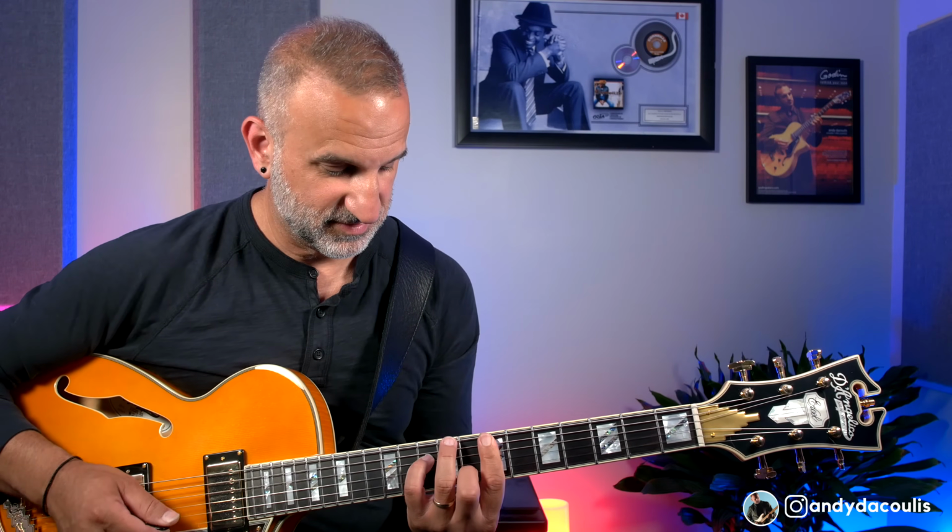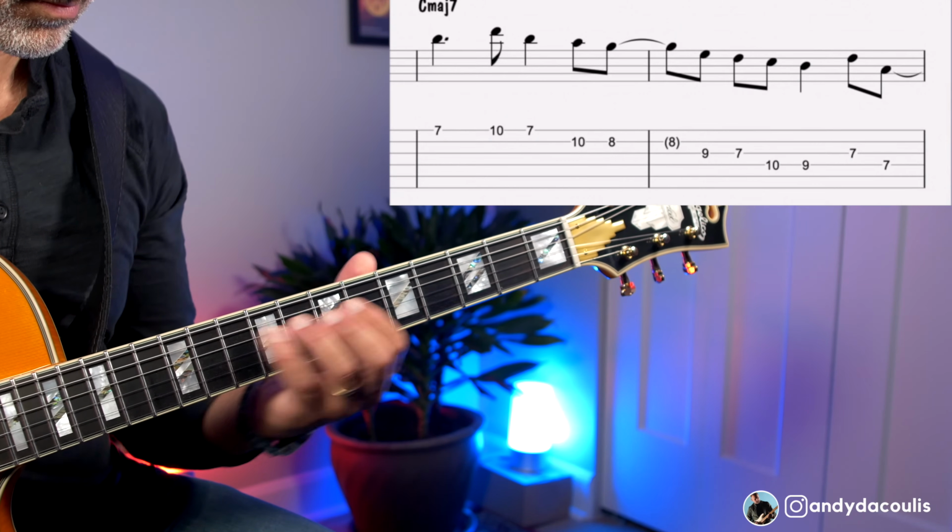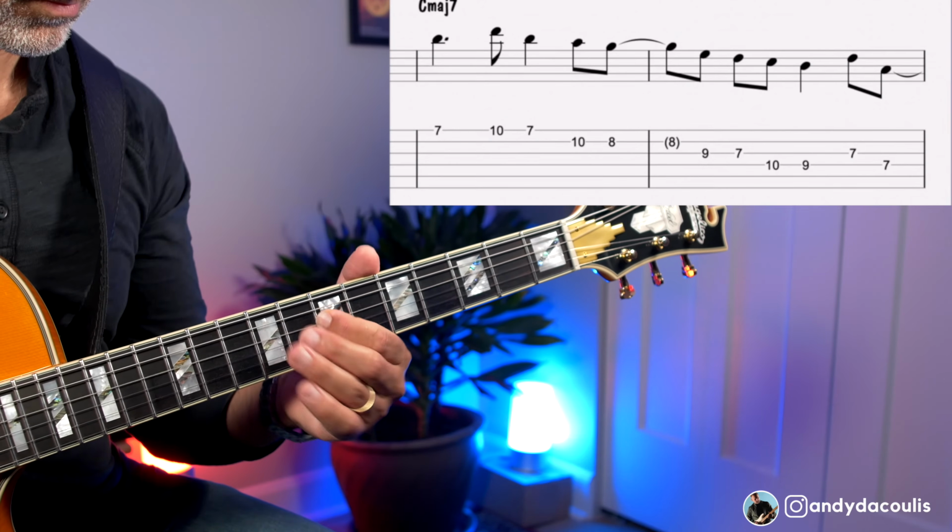And that takes us to the C major 7. And I played this. Which is a pretty line that outlines the C major 7 sound.